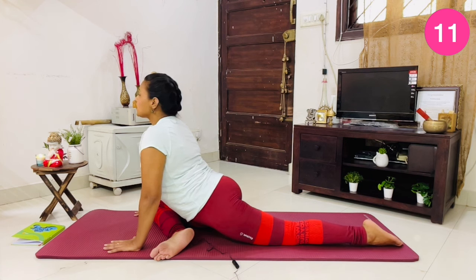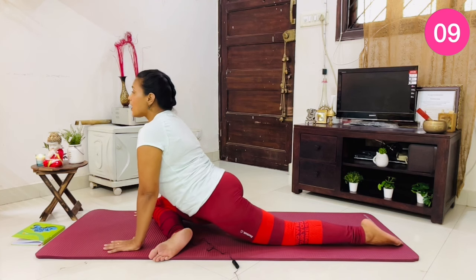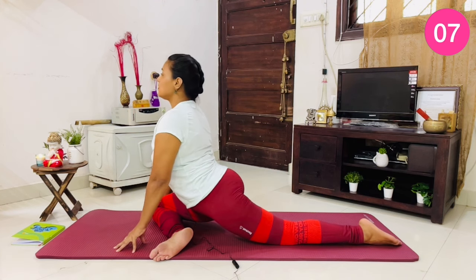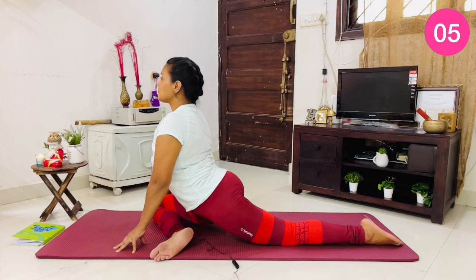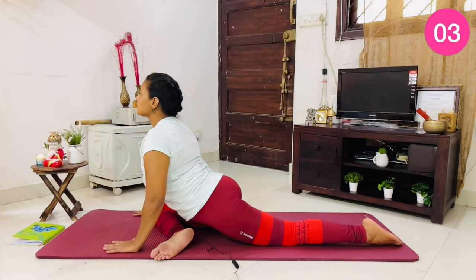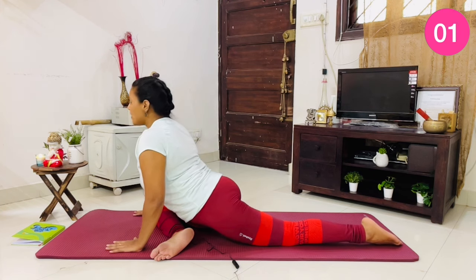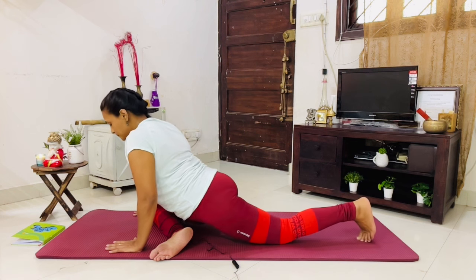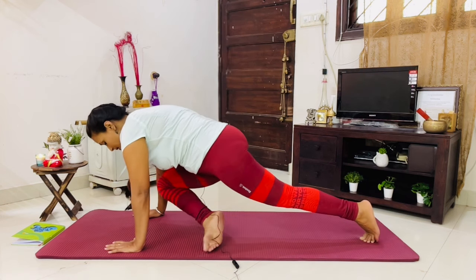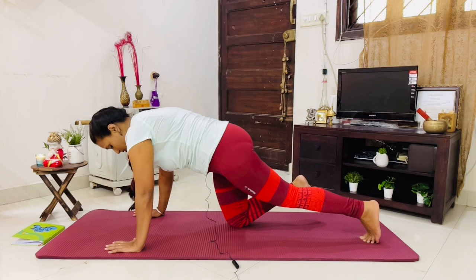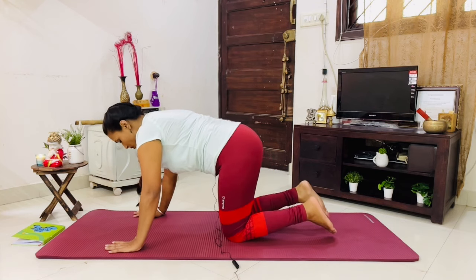Stay with that stretch. You can stay higher if you need to, like so. And at the end, tuck your toes in. Lift the other leg off, coming into tabletop again on all fours.